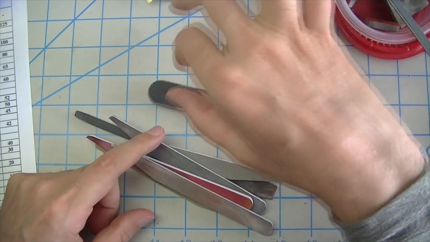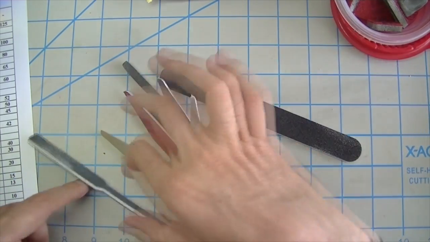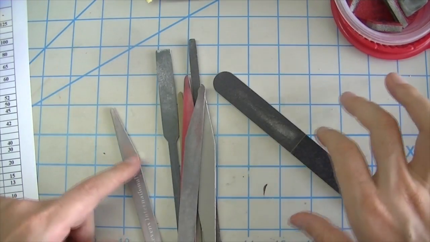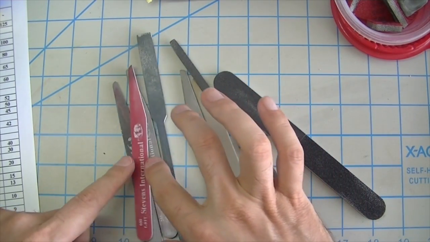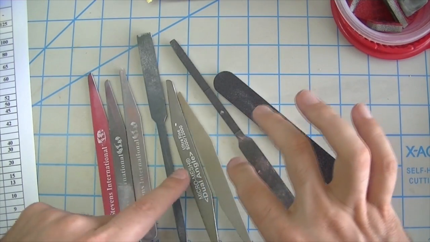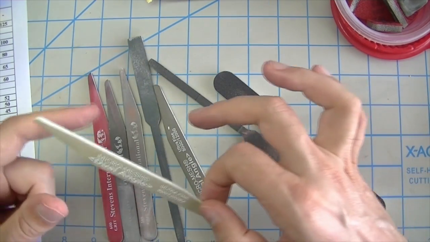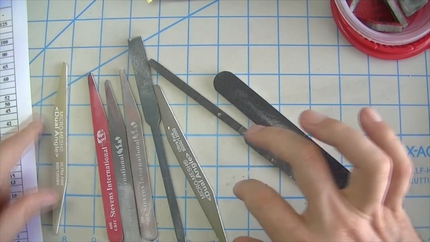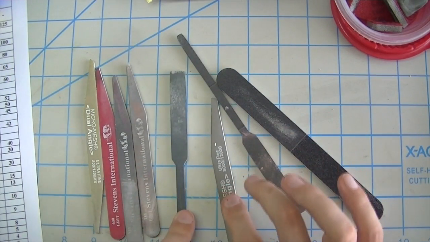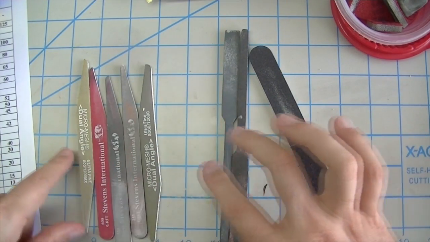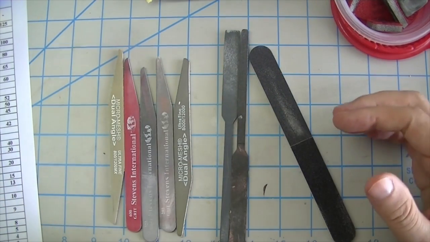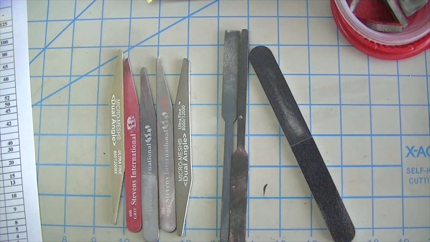And I've got a little collection of those, of different ones here. And look, these things come in all different flavors. You can get them from pretty much any model making supply. And you can even get them from your local nail salon. And a lot of people swear by them. The ones that are specifically made for nail salons, I think, tend to be a little less expensive.